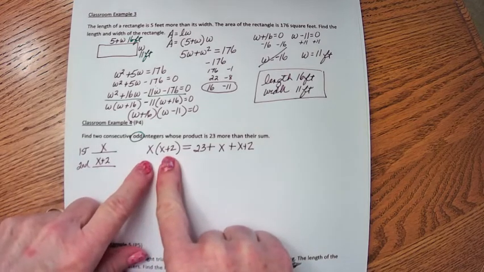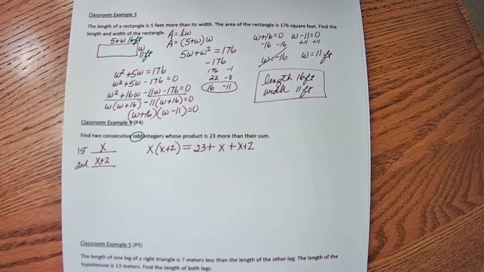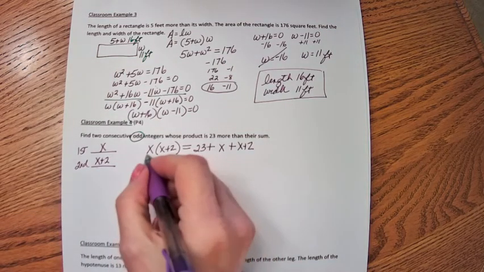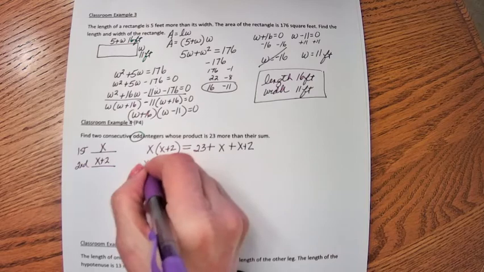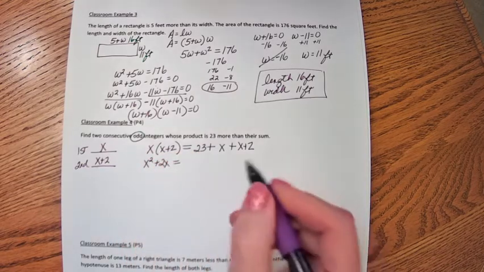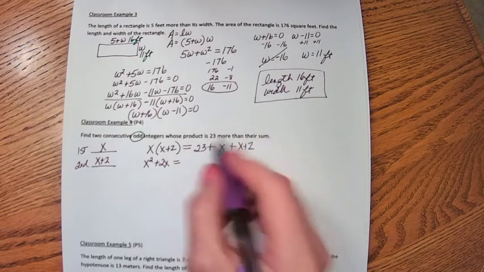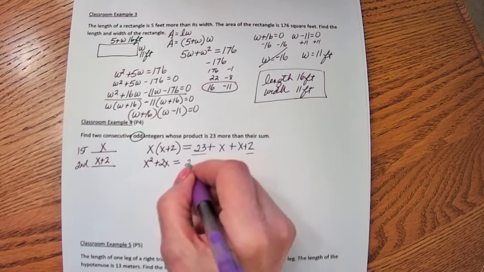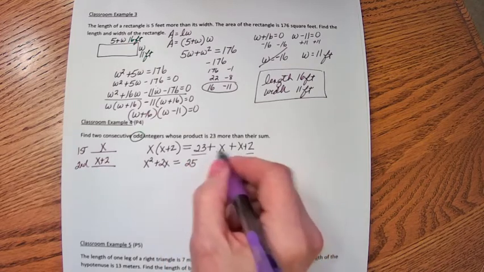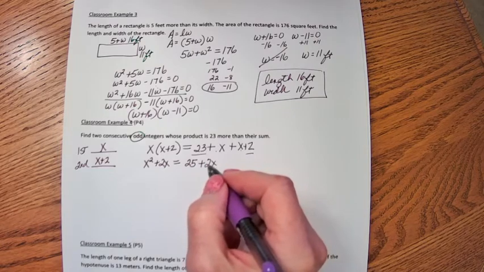Their product, which is when you multiply them, is 23 more than when you add them. All right, so let's distribute the x, and we get x squared plus 2x is going to equal, let's combine like terms here, 23 plus 2 is 25, and x plus x is 2x.